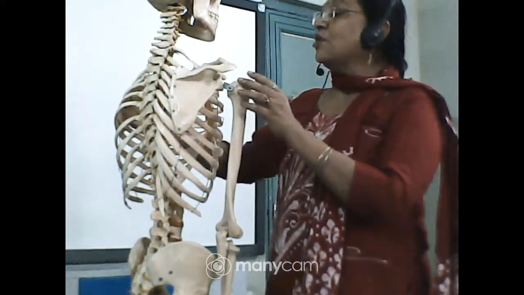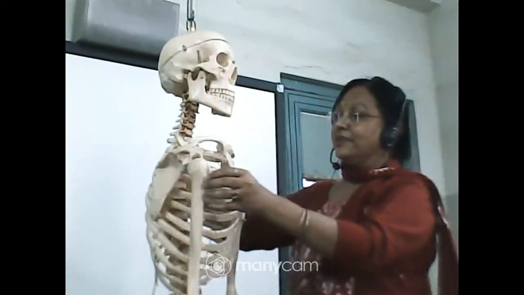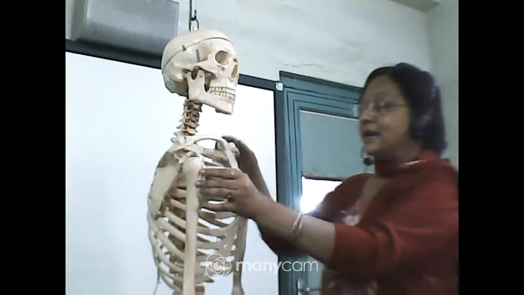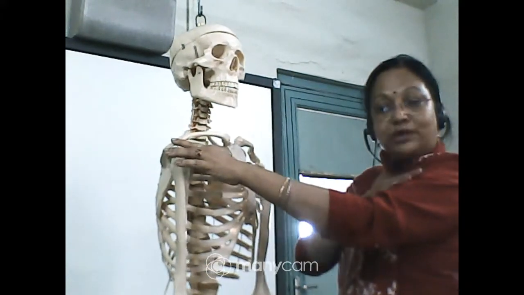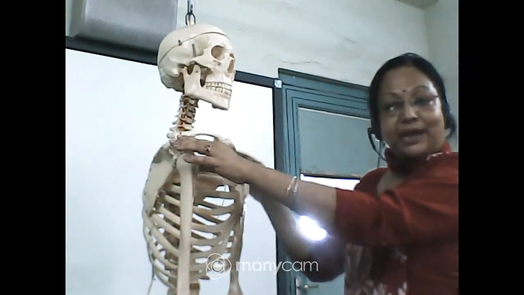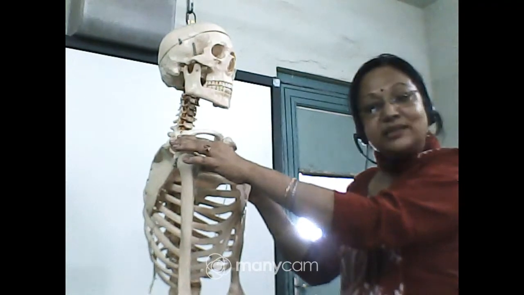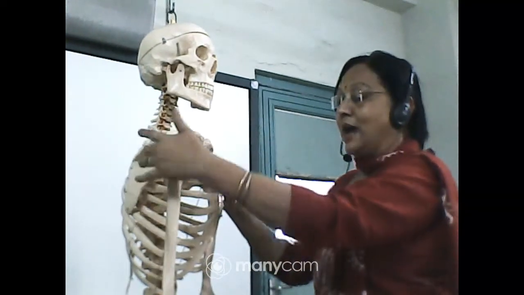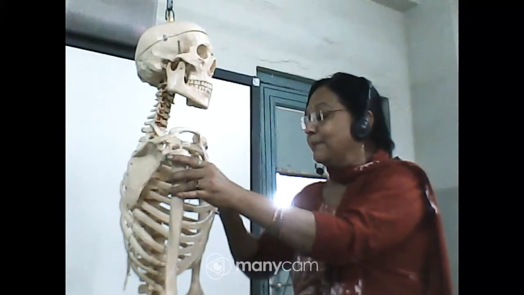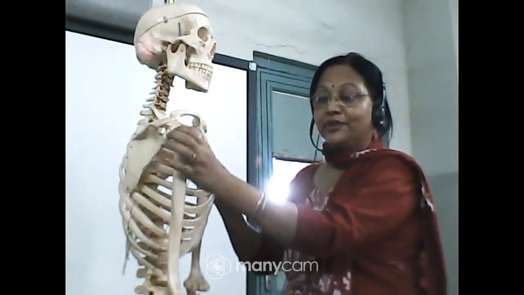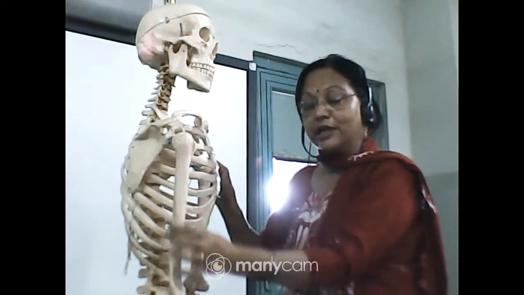Okay. Now, you see this vertebral column is in the back side. Here you see this is called the shoulder bone, or you can say it is the pectoral girdle. Why is this called a girdle? Because there are two gaps where our hands are inserted. The upper part of our hands is round in shape. This is called the humerus bone.